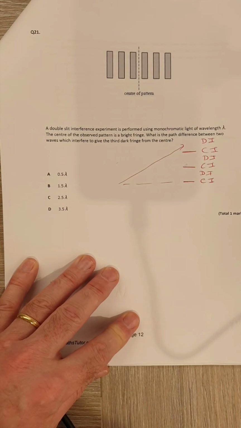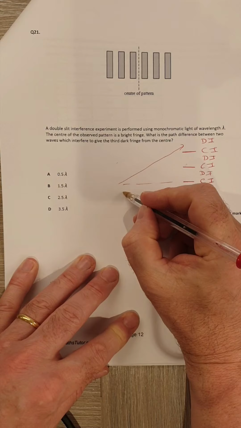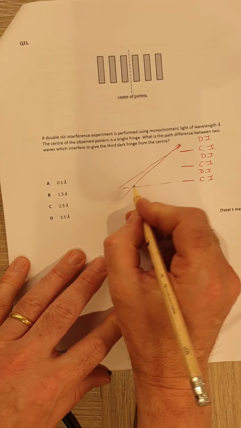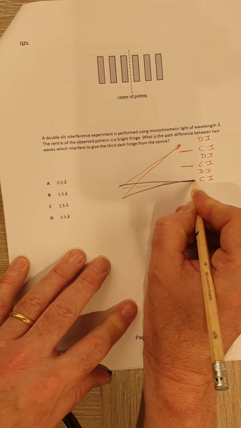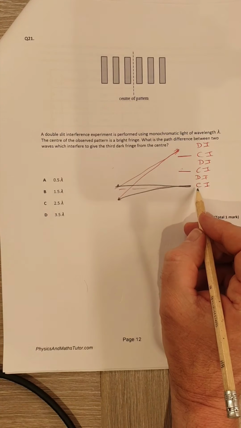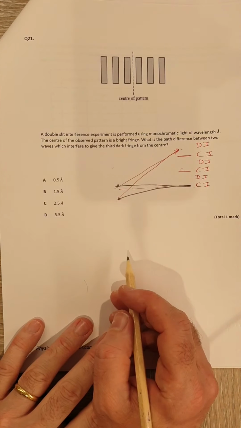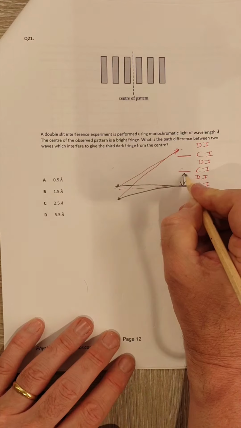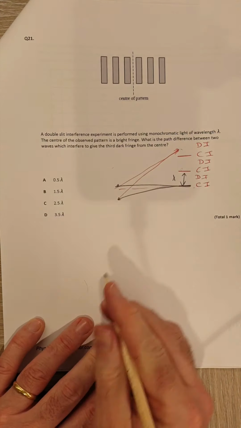So what we're saying is that here, this is where path difference was 0 for the two sources with the central bright fringe, and here is where there's destructive interference. So the path difference for that, the next bright fringe must have been a wavelength.